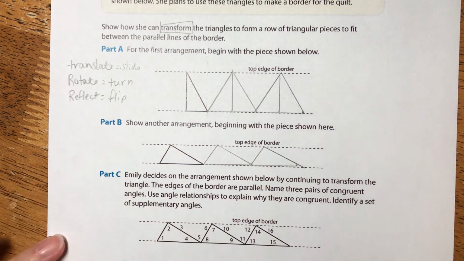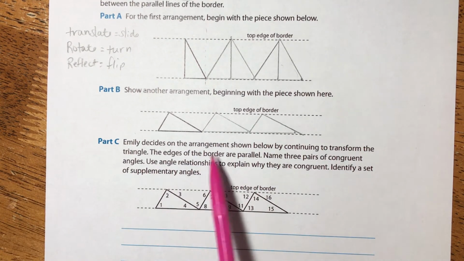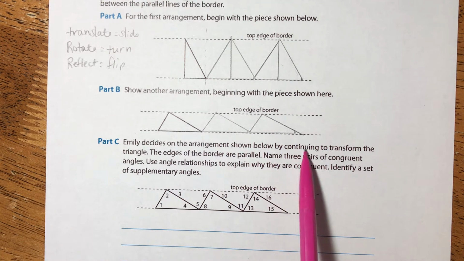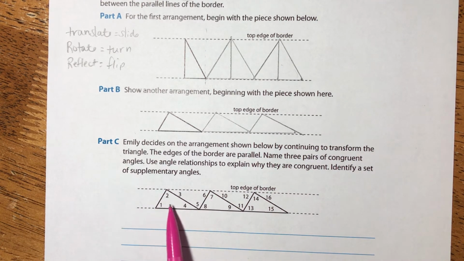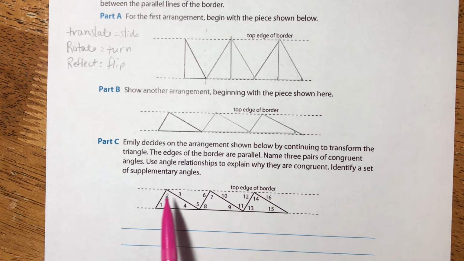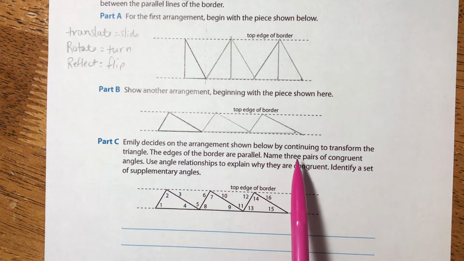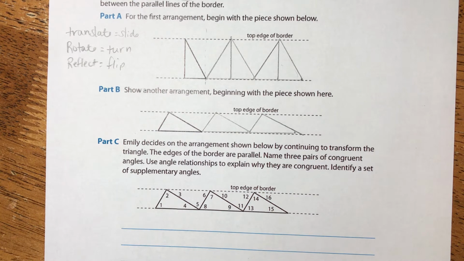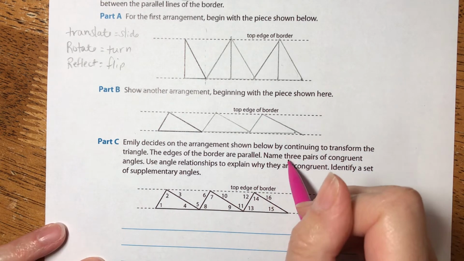Okay. All right, Emily decides on the arrangement shown below by continuing to transform the triangle. So it looks to me like she's doing a translation. The edge of the borders are parallel. So this is parallel to this. Name 3 pairs of congruent angles. Use the angle relationships to explain why they are congruent. Identify a set of supplementary angles. So we have to find 4 things.